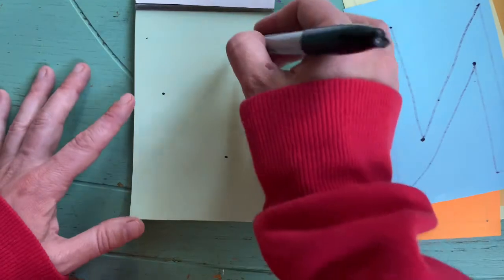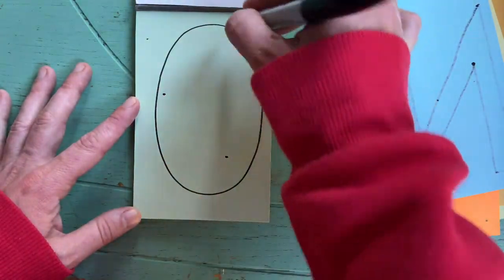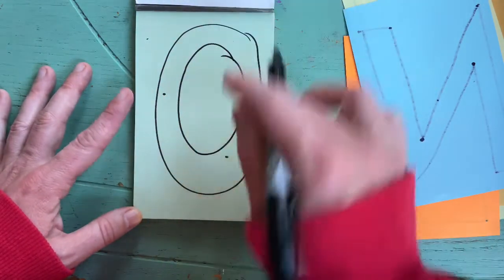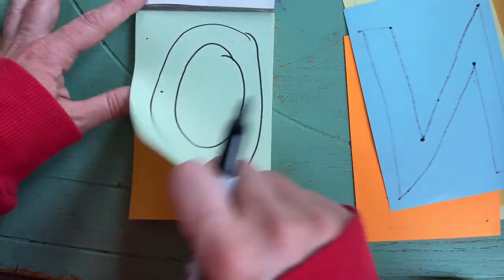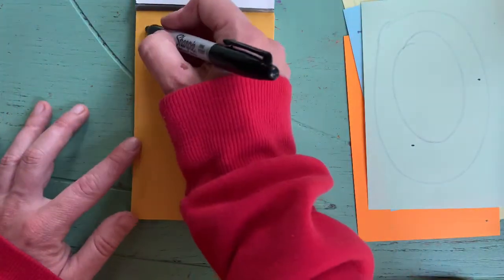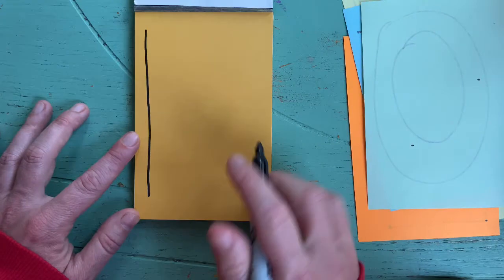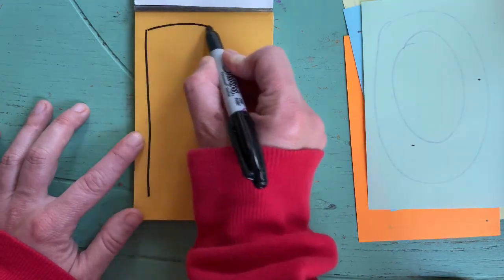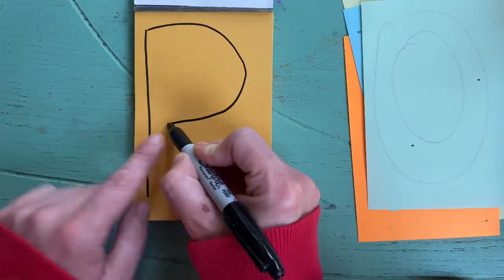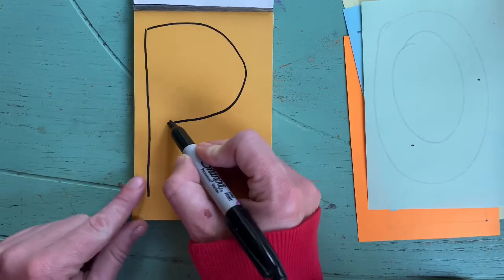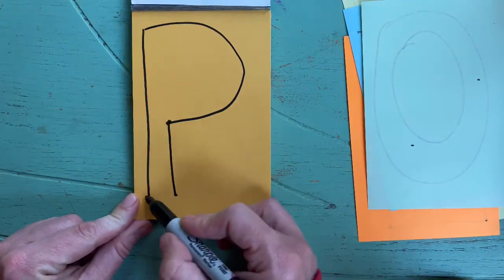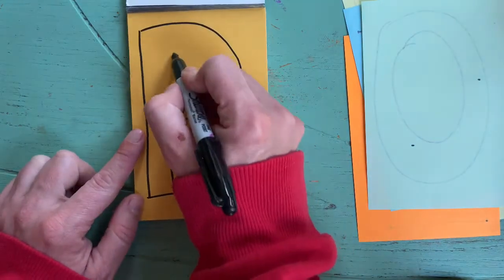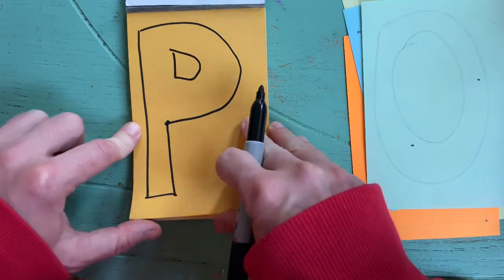Now O is just a big O and a little O inside. Okay, now a P. Straight line down the side. Then you're gonna start up here at the top and you're gonna do a big curve about halfway down, but don't let it touch, leave some space here. And then do a straight line down, connect them. Inside the P, you're just gonna do a capital D.